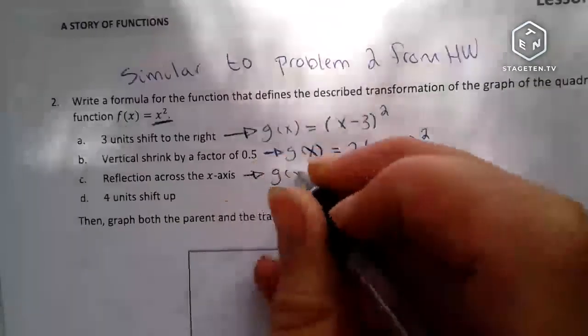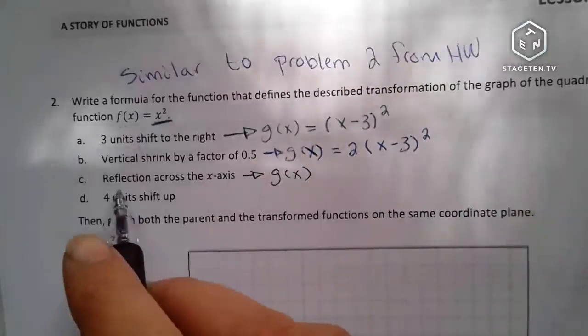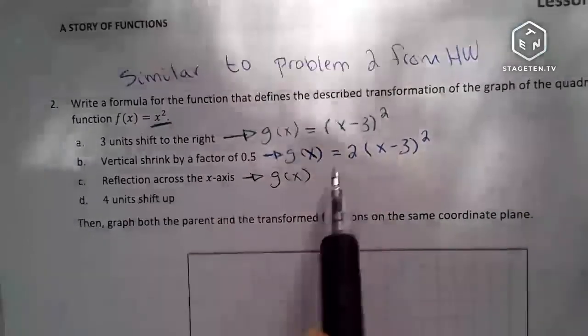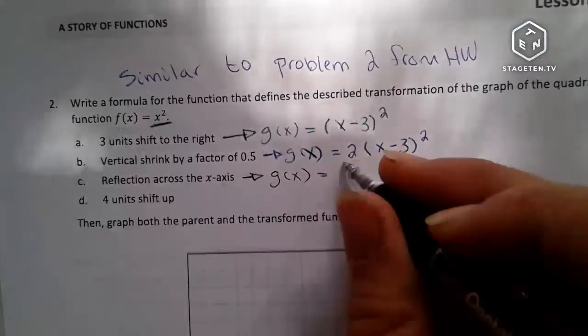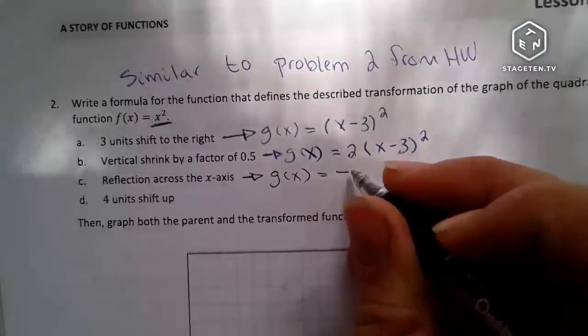All right, so now we're flipping it, we're reflecting it across the x-axis. That's the horizontal axis, which means all you do, this one's the easiest one, you just put a negative sign.